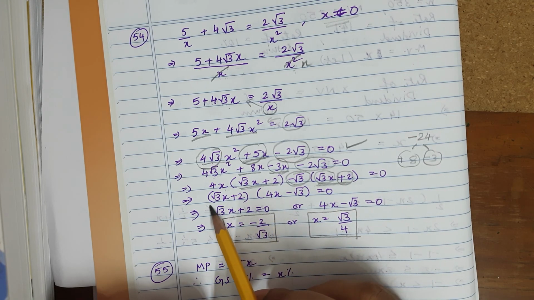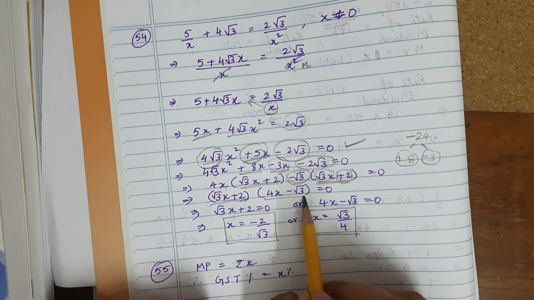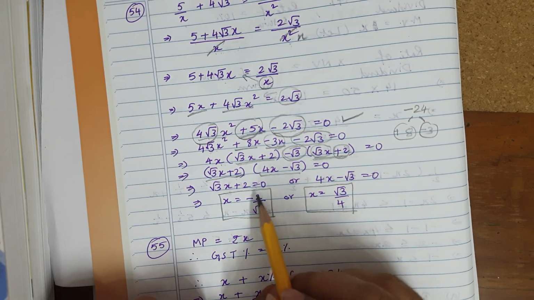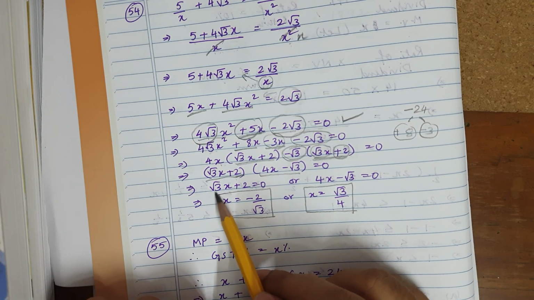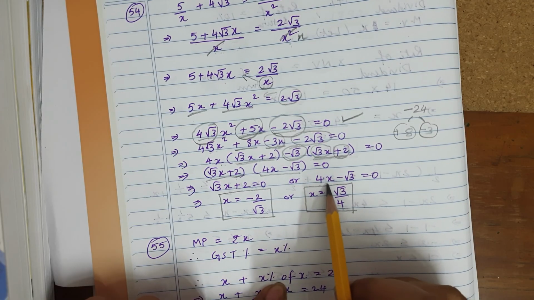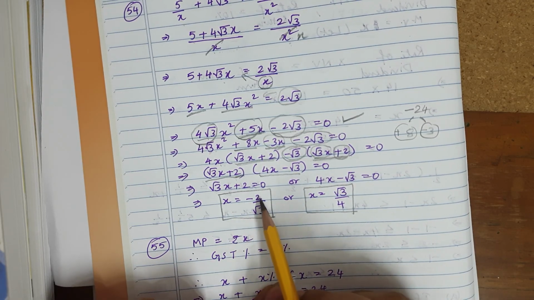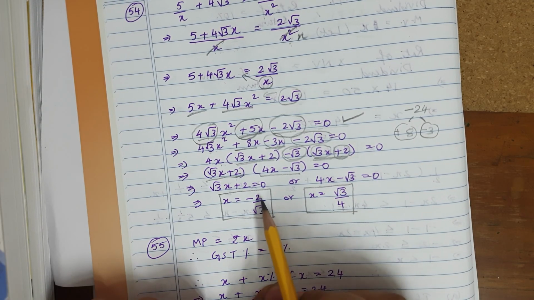I will take a common factor of root 3x plus 2 and 4x minus root 3. So this product will be equal to 0. By the zero product rule, each one of them can be 0. Either root 3x plus 2 is 0 or 4x minus root 3 is 0. So I get two values of x. x can be minus 2 by root 3 or root 3 by 4.